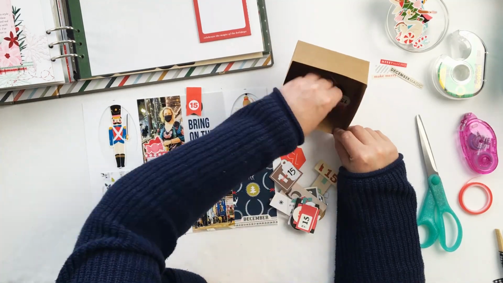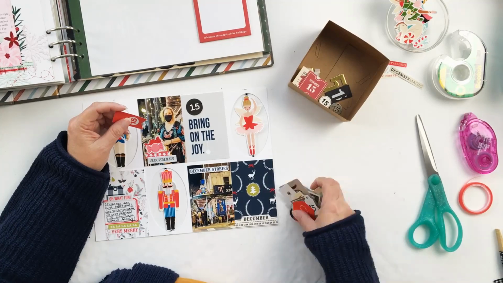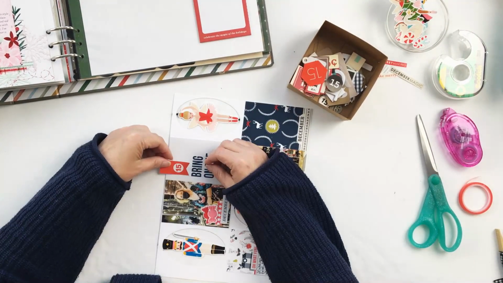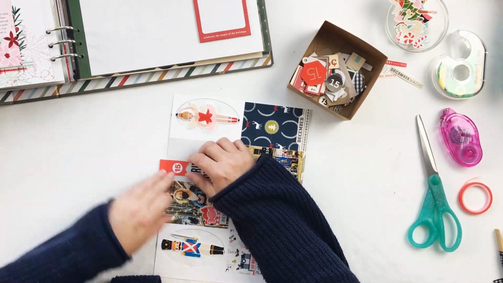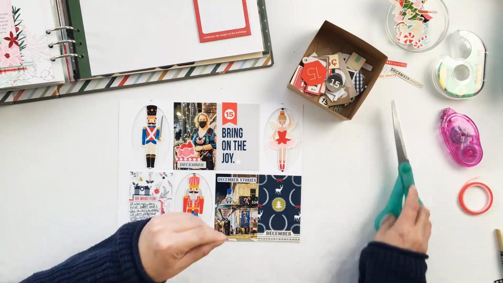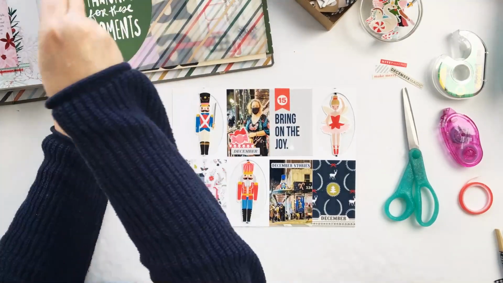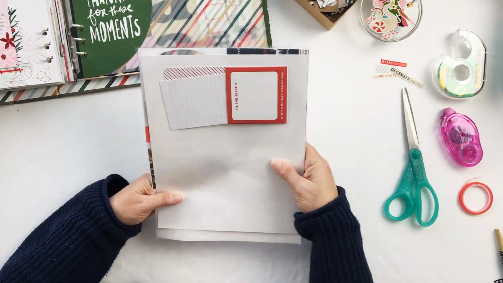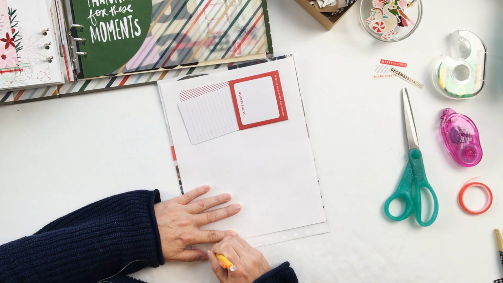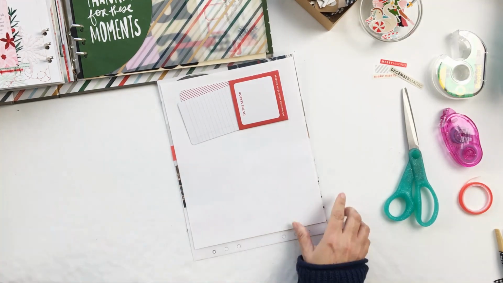There's like 8 December Days number sets, I think. They're all amazing. I recommend having them all in your stash. So that's the one I chose. It's just a little red banner. It seemed to echo the vertical lines from the Nutcrackers and the ballerinas, so I like that a lot. I'm going to go ahead and punch this out. Punch, punch, punch, and get that finished up.